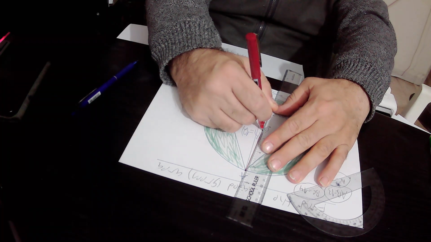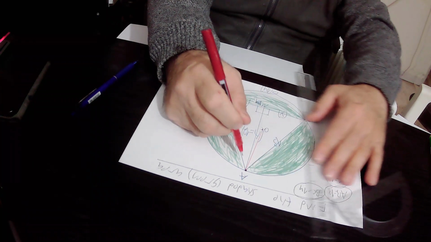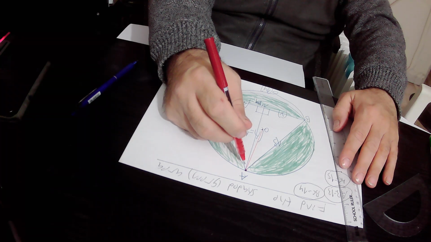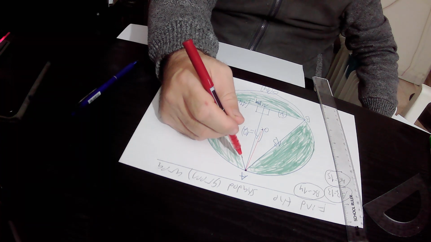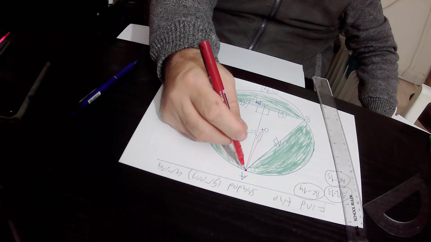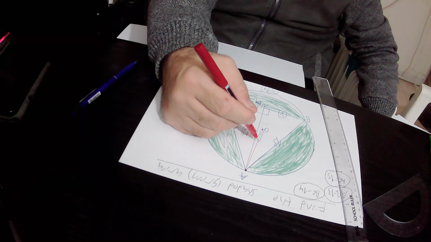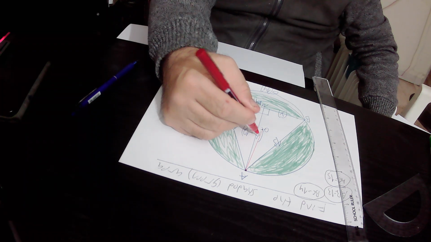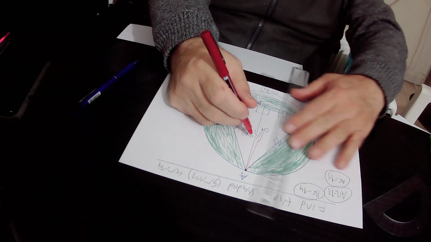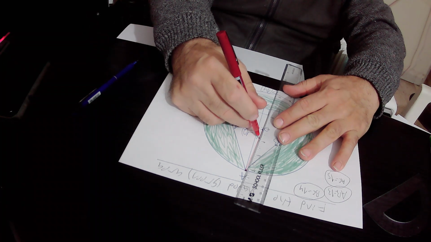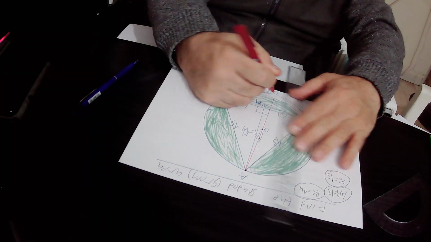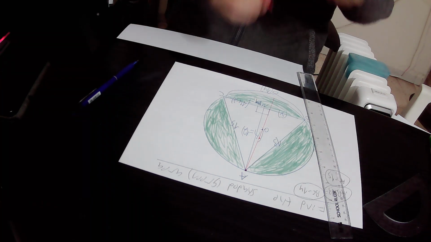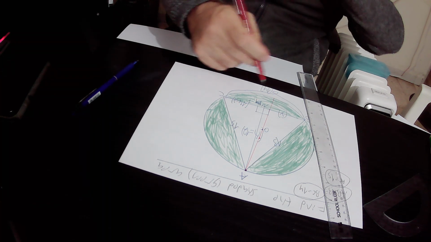Point A is a point on the circle itself. Therefore, OA is the radius of this circle. We will extend the radius AO by a straight line until it touches the circle, and we will define the touching point of the extended radius AO and this circle as point P.